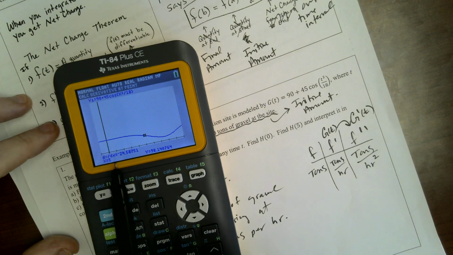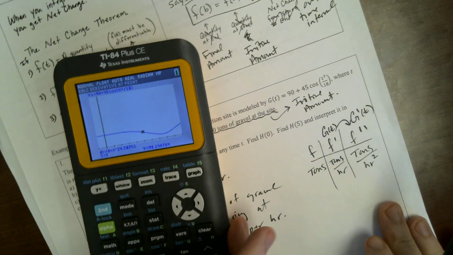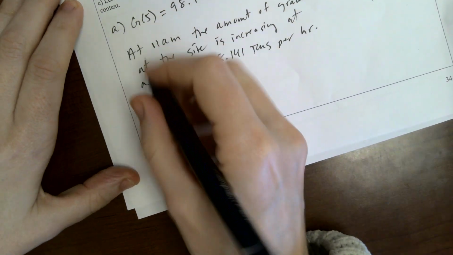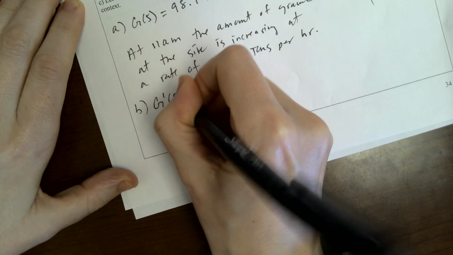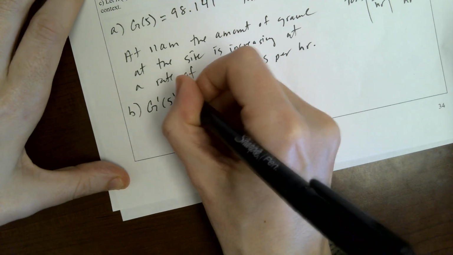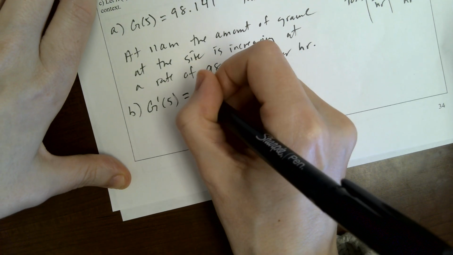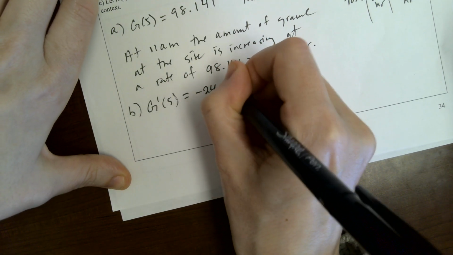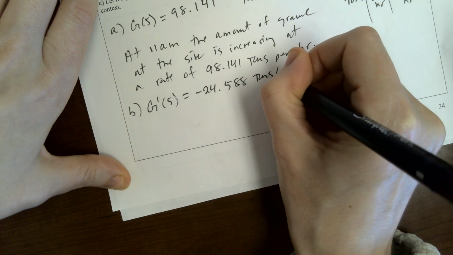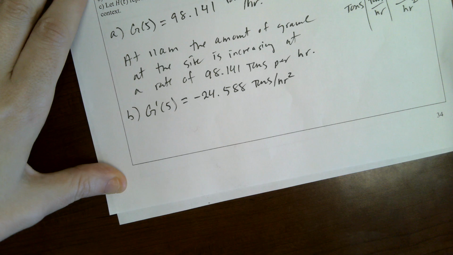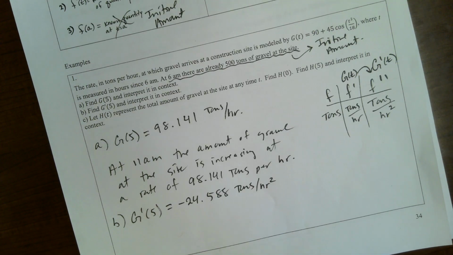Hit enter. dy/dx equals that. Oh, nice. So that's the derivative. I said nice because it's negative. So G prime of 5 equals negative 24.588 tons per hour squared. And we've got to interpret that.